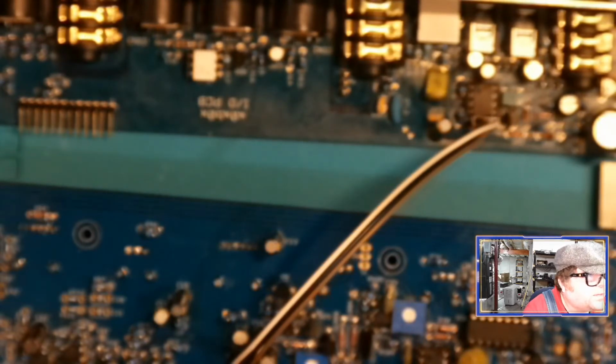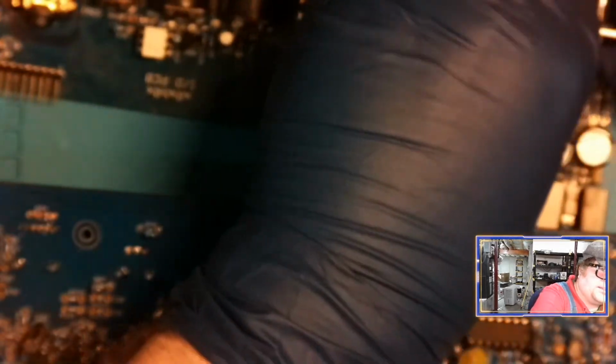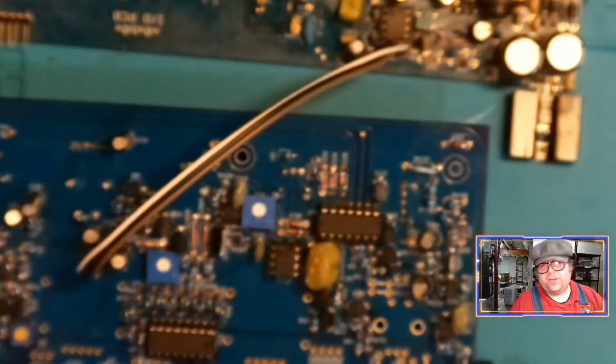Actually, I don't have alligator clips to do this test. So instead, I'm going to do a modified test.